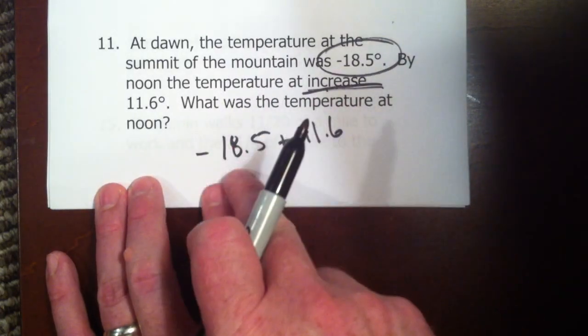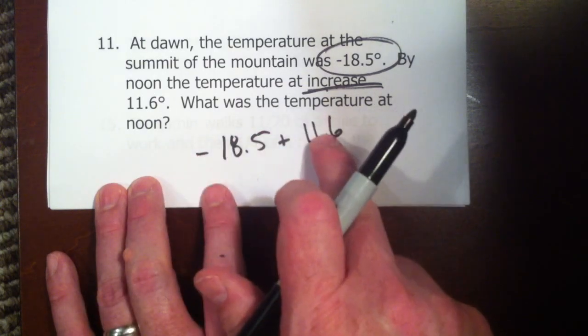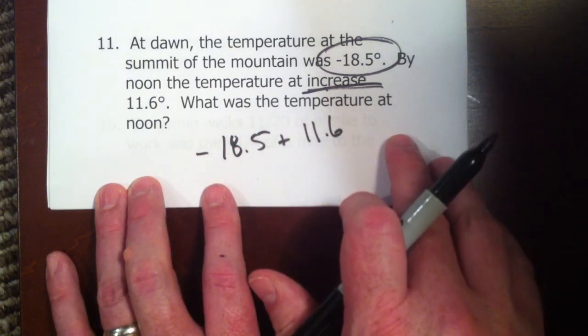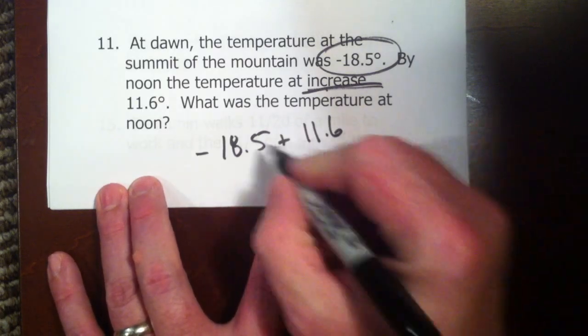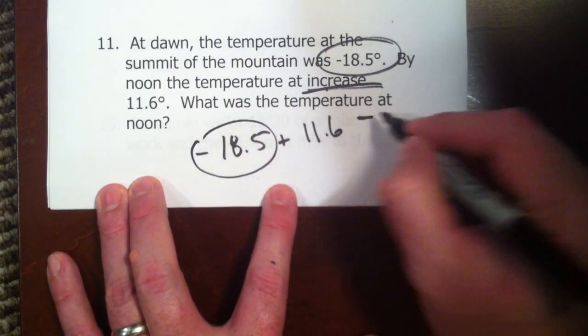We already have addition, so we can use our song if this is confusing to us. Same signs, add and keep. Different signs. We have different signs here. This is a negative, this is a positive. So we have different signs, we're going to subtract. We're going to keep this sign because this is farthest from 0. So the answer is going to be negative.